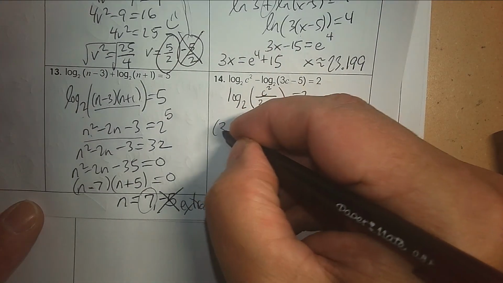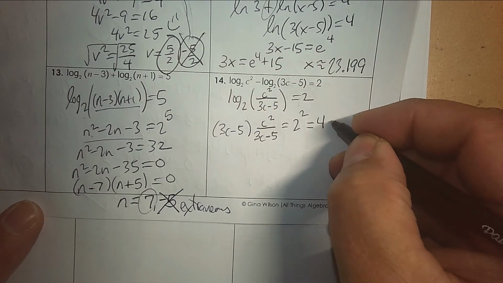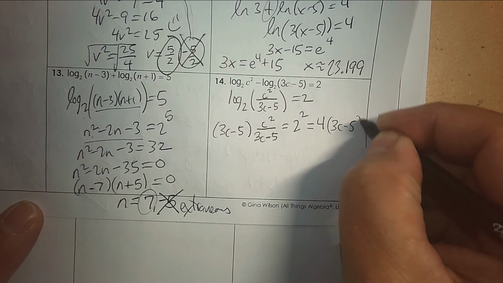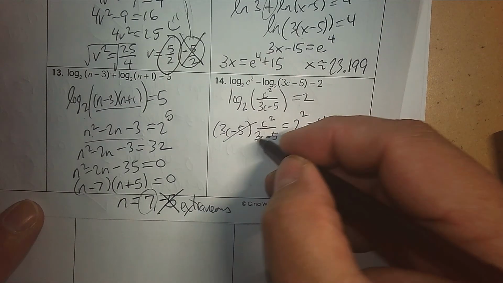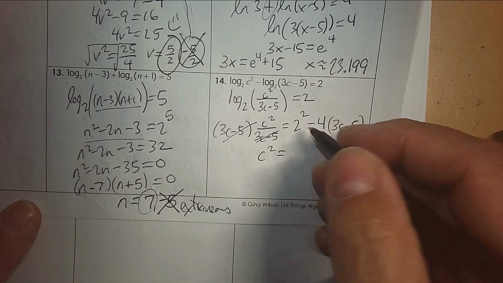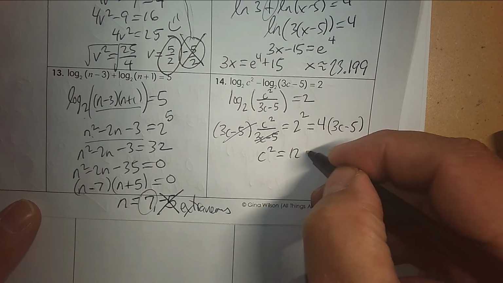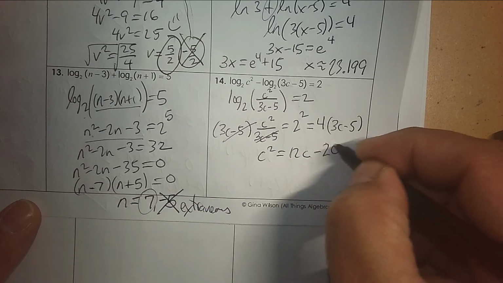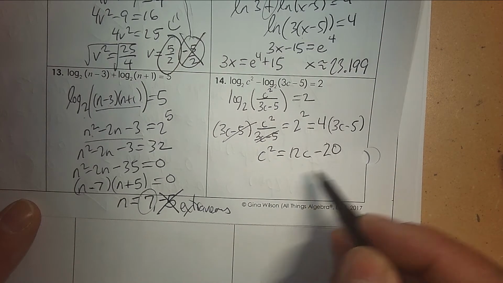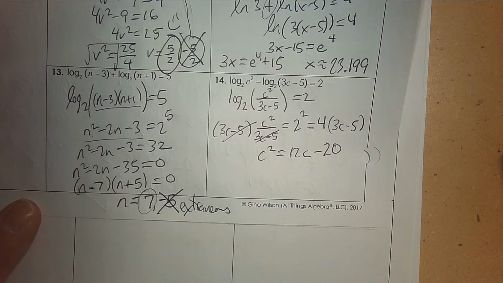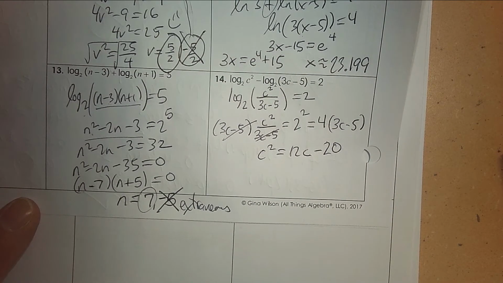Next, I'm going to multiply both sides by 3c subtract 5. So I have c squared is equal to 12c minus 20. What type of equation is this? A quadratic. How do I solve a quadratic? Make it equal to 0.